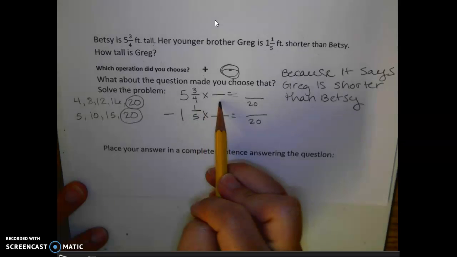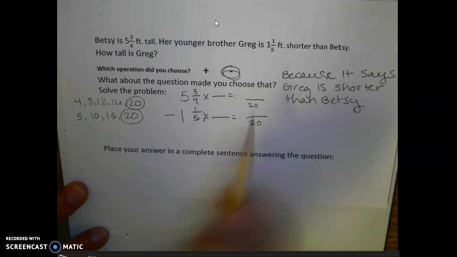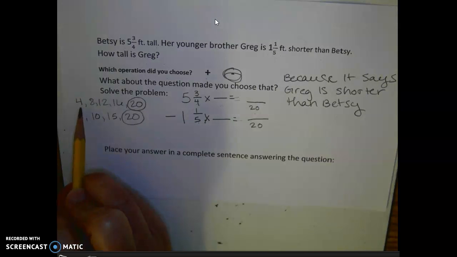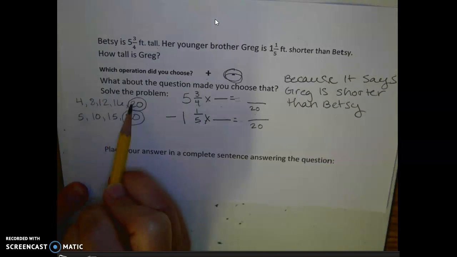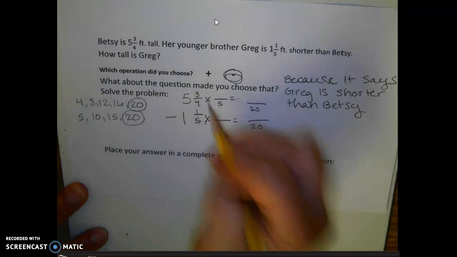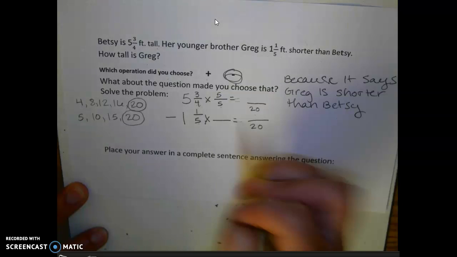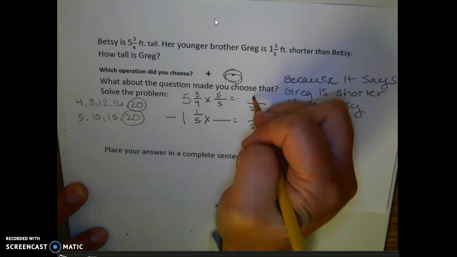4 times what is 20? Well, I can go back to my multiples and count. 1, 2, 3, 4, 5. If I multiply the denominator by 5, I have to multiply the numerator by 5. 3 times 5 is 15.